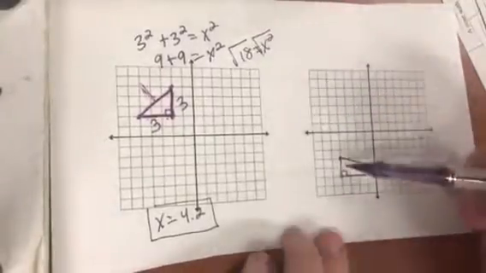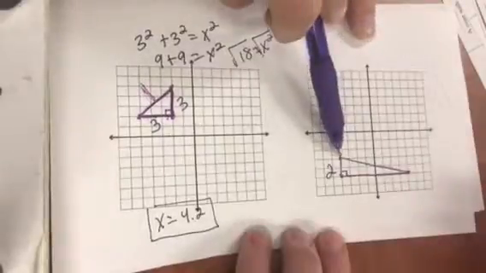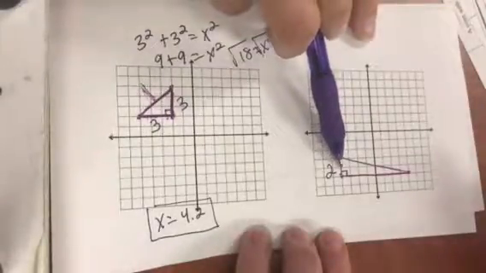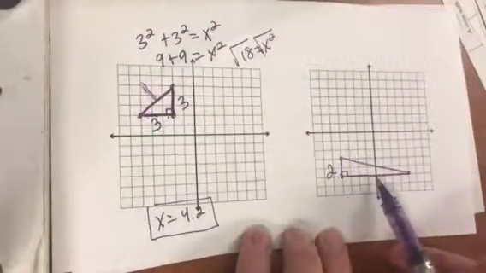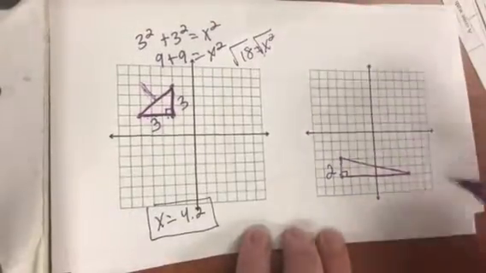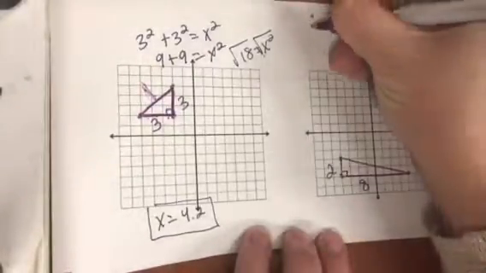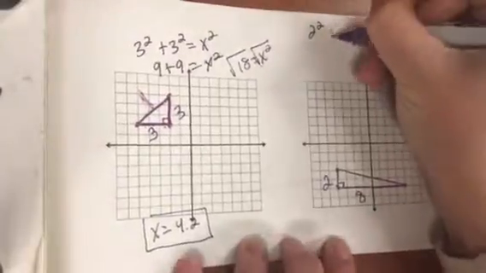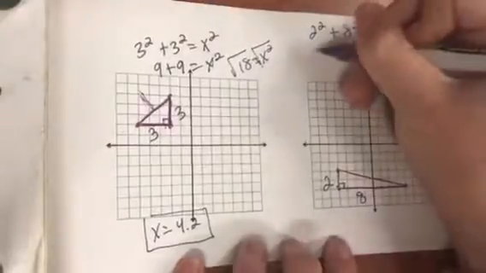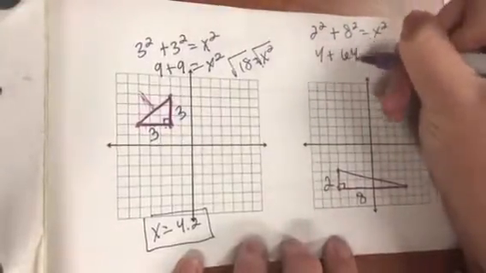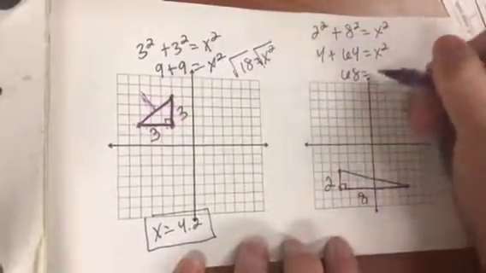Okay, so next one. My leg length here is 2, and we're counting the units, not counting the dots. From here to here is 1, from here to here is 2. Now we're going to do the same thing down here: 1, 2, 3, 4, 5, 6, 7, 8. So we've got 2 and 8. 2 squared plus 8 squared equals x squared. 2 squared is 4, 8 squared is 64, that's 68 equals x squared.